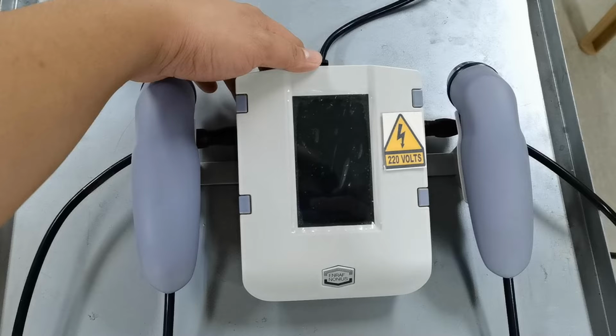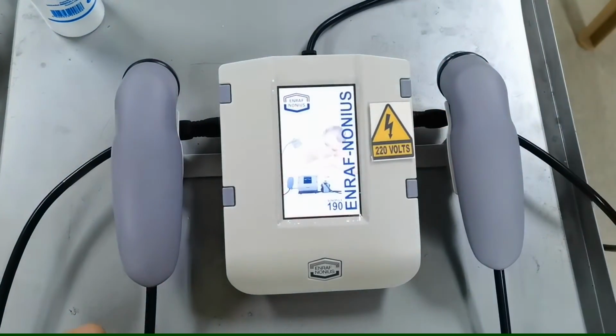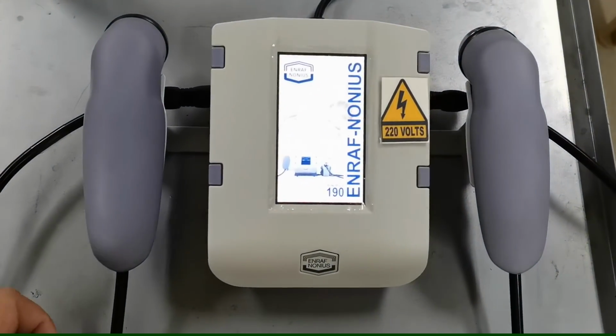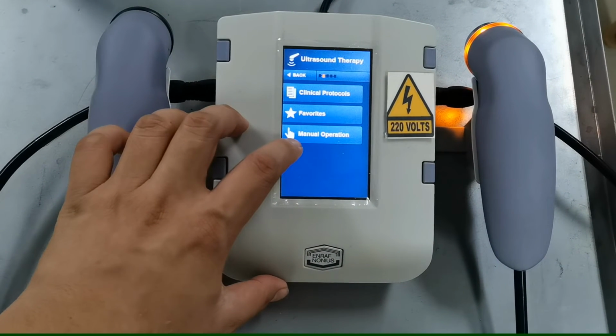So this is your machine, the ultrasound machine, the NRF non-use ultrasound. You turn it on using the switch at the back near the cord. When you click the ultrasound therapy button on the screen, you will see additional menus: the clinical protocols, favorites, and the manual operations.